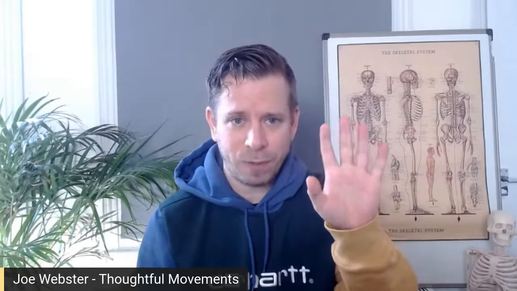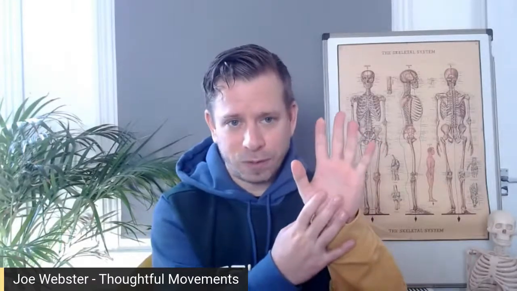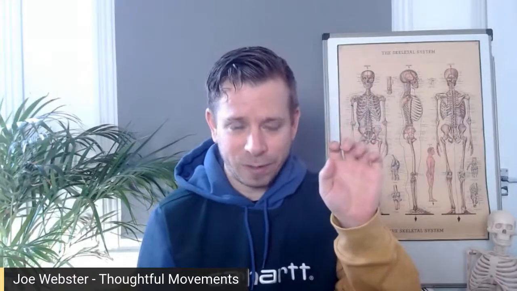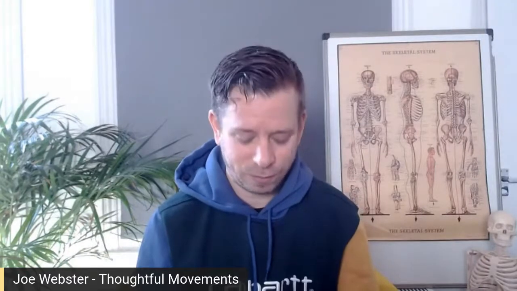And just do that a few times. So my hand in this example is my foot. This is a foot analogy. And I'm closing my foot and I'm opening my foot. So just do that a few times. Feel as you open your foot that obviously you keep some weight in your heel.